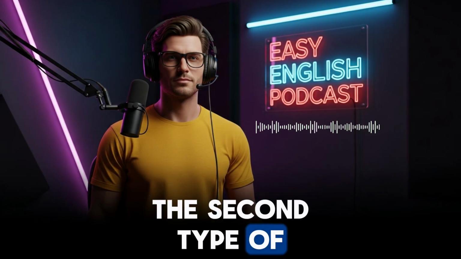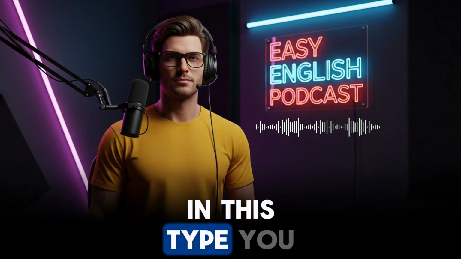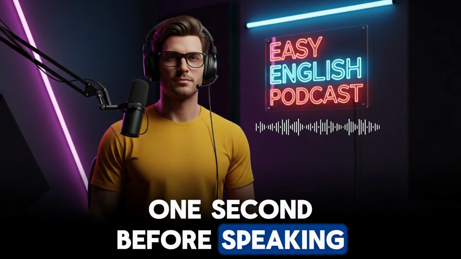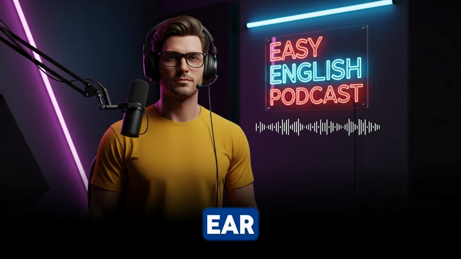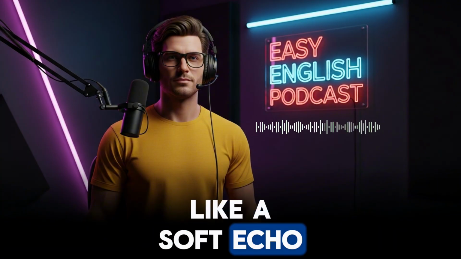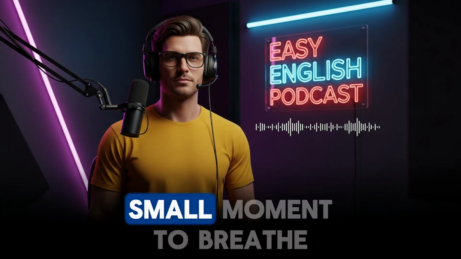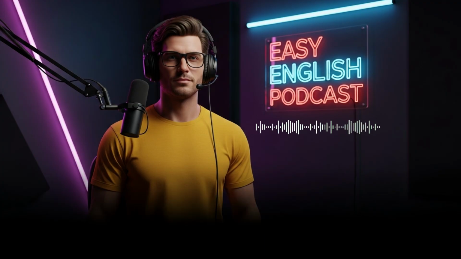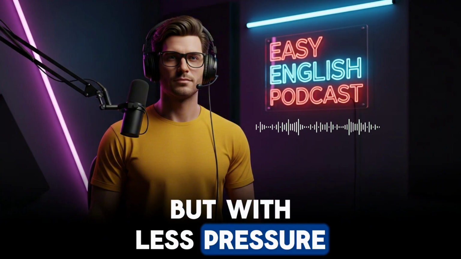The second type of shadowing is called echo shadowing. In this type, you wait just 1 second before speaking. You listen, you let the sentence enter your ear, then you repeat it like a soft echo. This type is great for beginners because you have a small moment to breathe and understand. It still builds fluency, but with less pressure.